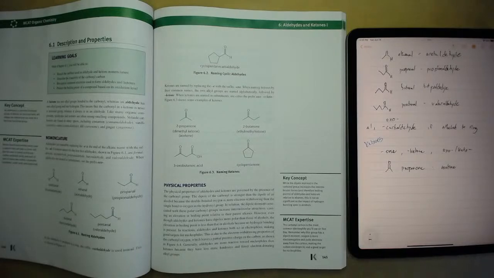In reactions, aldehydes and ketones both act as electrophiles, making good targets for nucleophiles.